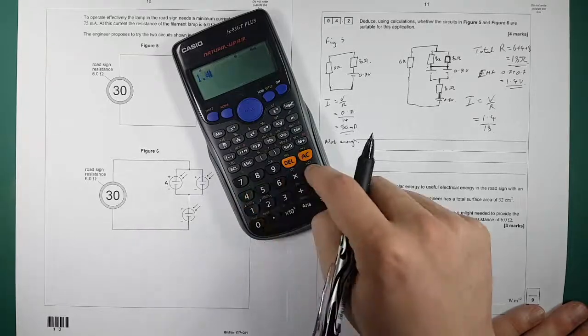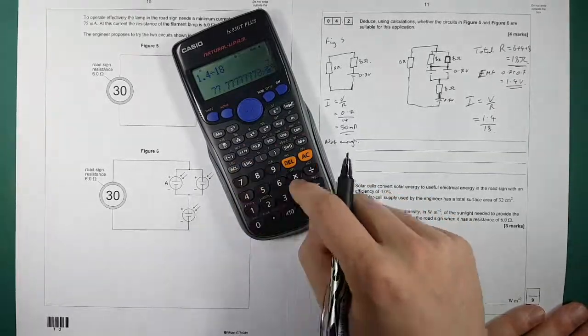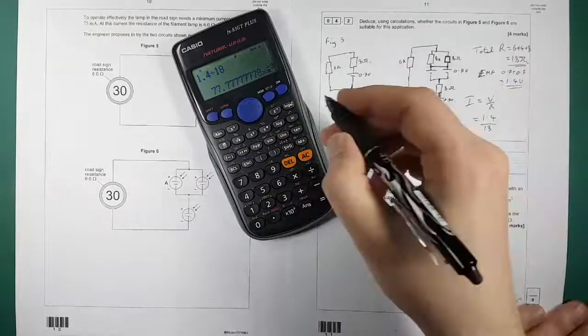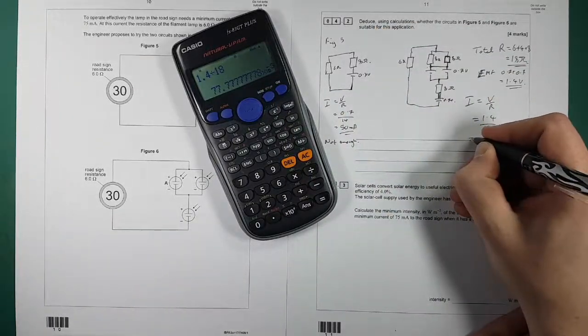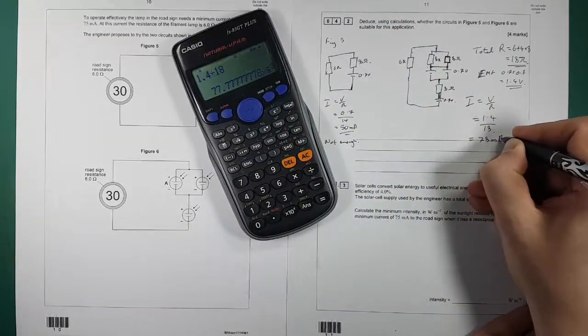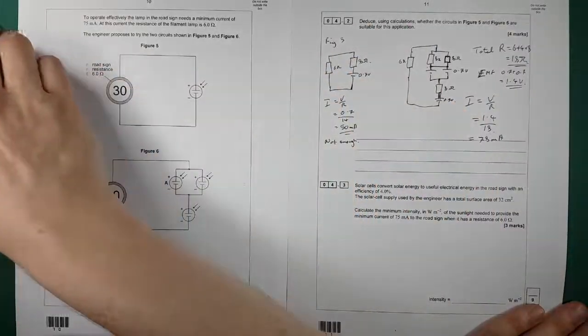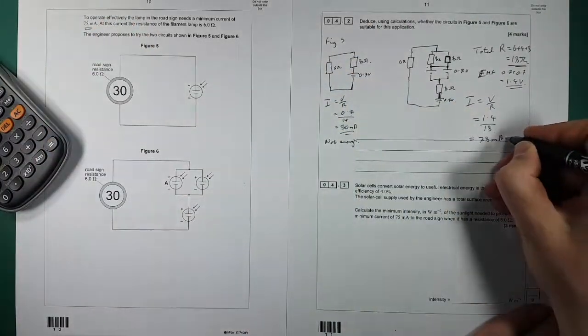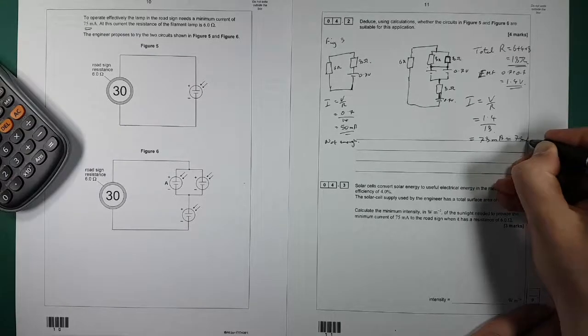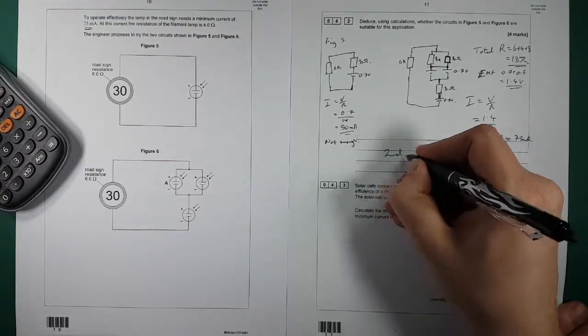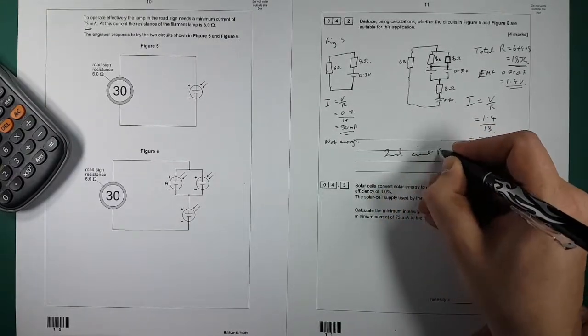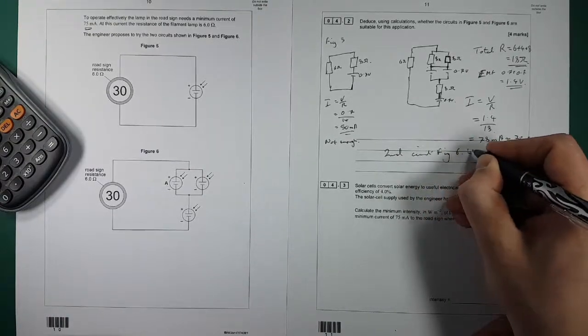So 1.4 divided by 18 is 77.7 milliamps, so that's 78 milliamps, which is pretty close to the required 75. It is approximately equal to 75 milliamps. So the second circuit, figure 6, is okay.